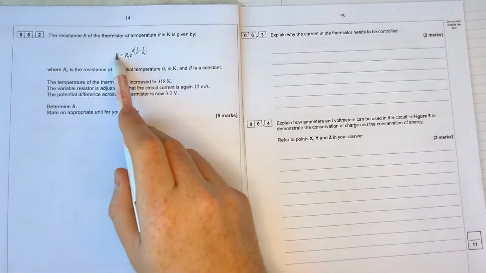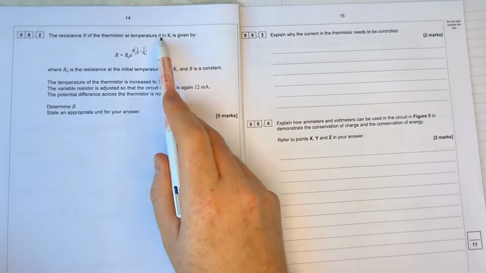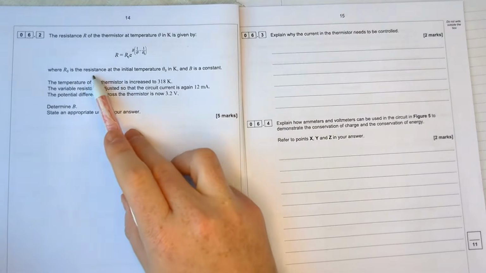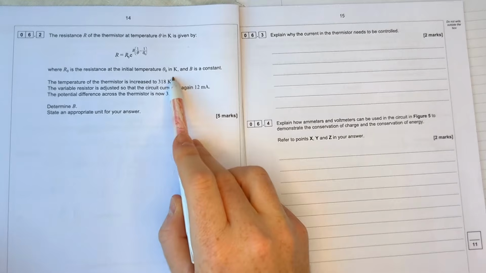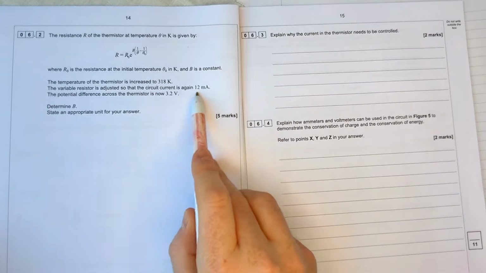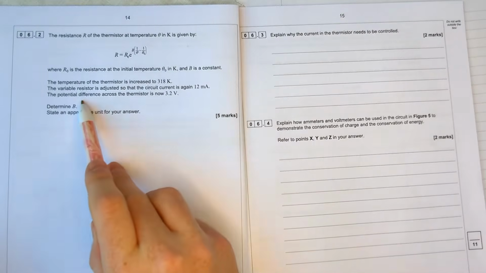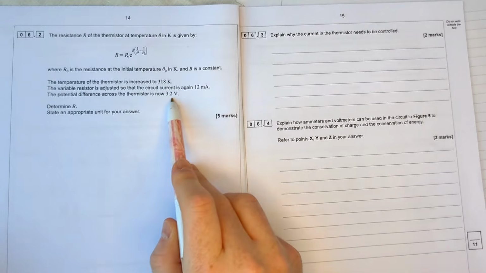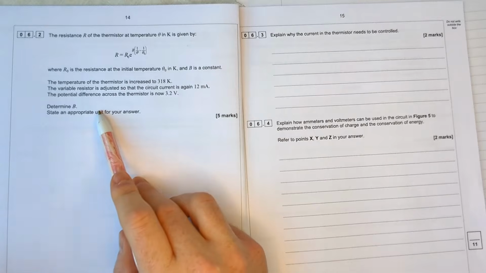So it says the resistance R at temperature theta is given by this equation. R0 is the resistance at the initial temperature. The temperature is increased to 318. The variable resistor is the current is still the same, and the potential difference is now 3.2. So we're asked to determine what B is.